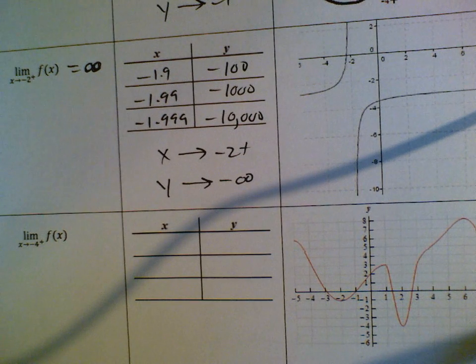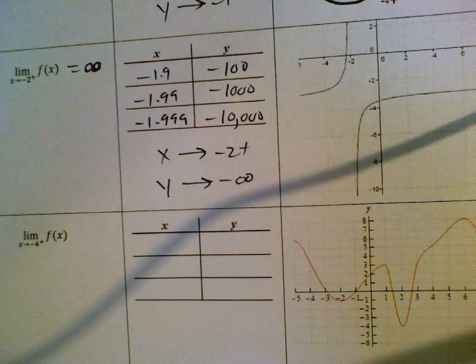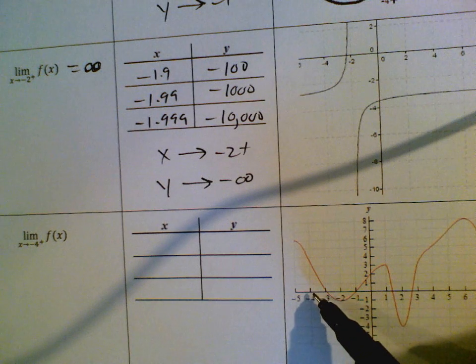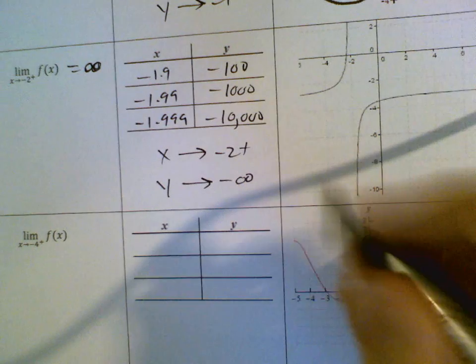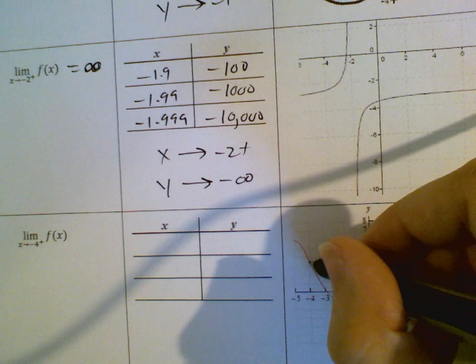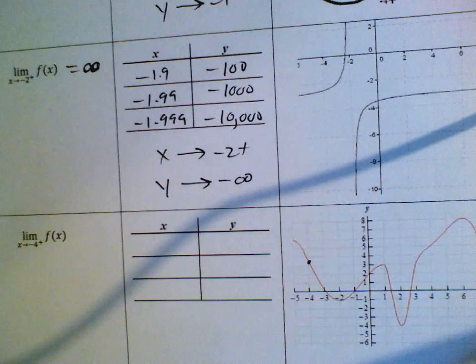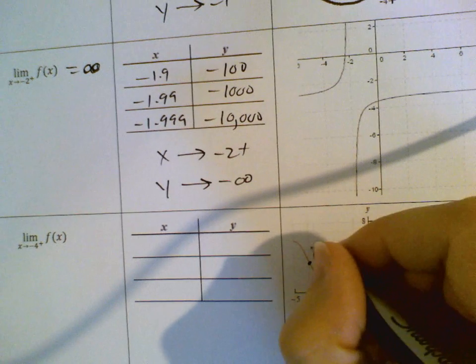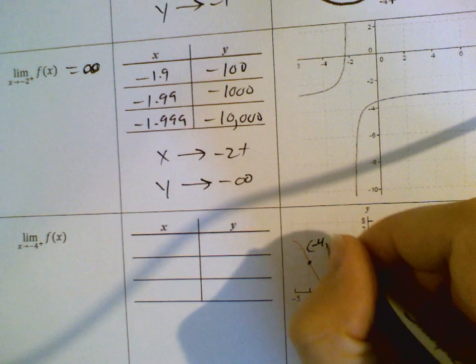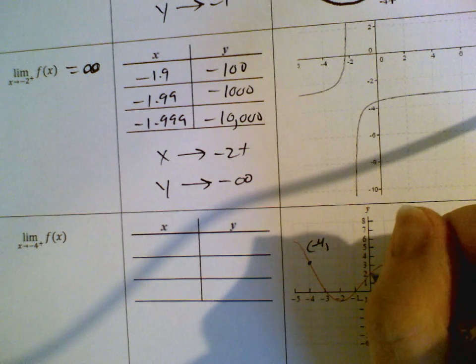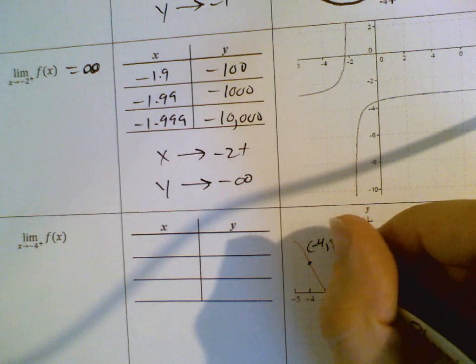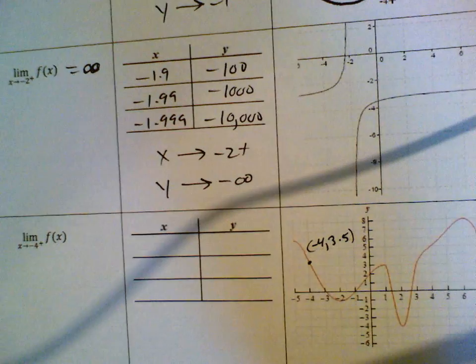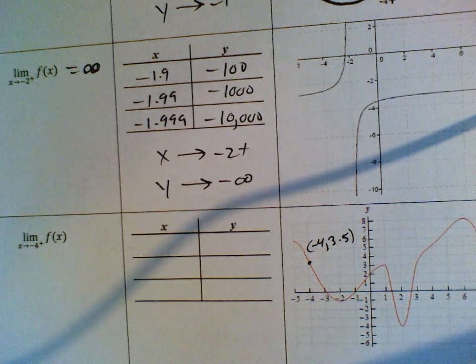So x is approaching -4 from the right. All right, so here's -4. To make this easier on me, I'm going to go up to the graph and put a point on the graph that has the x-coordinate -4, and I'm just going to estimate its y-coordinate. I'll say -4, comma, what does that look like? 3.5, maybe 3.6, 3.5 I'll choose.